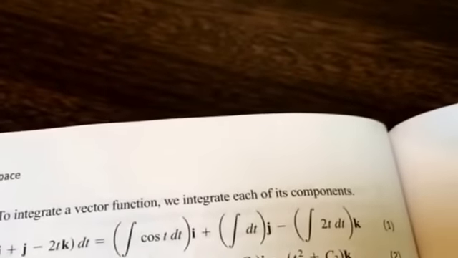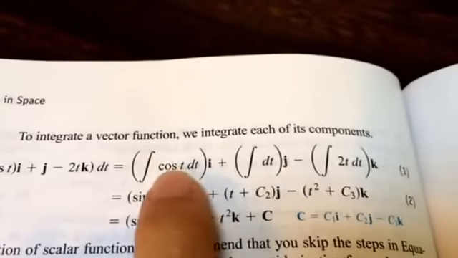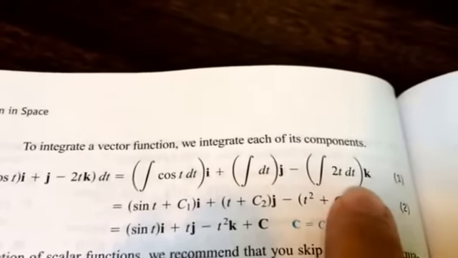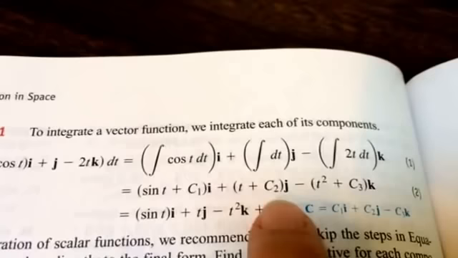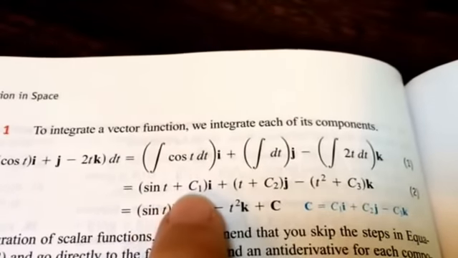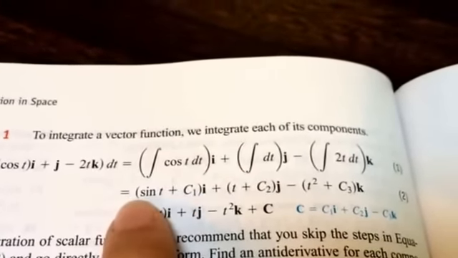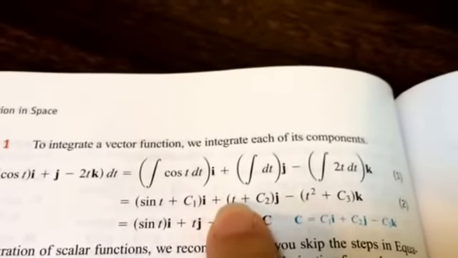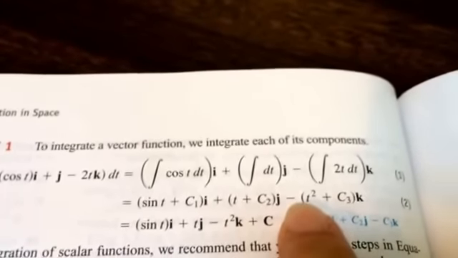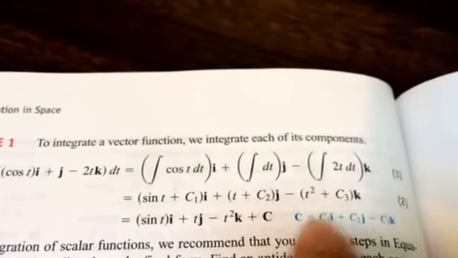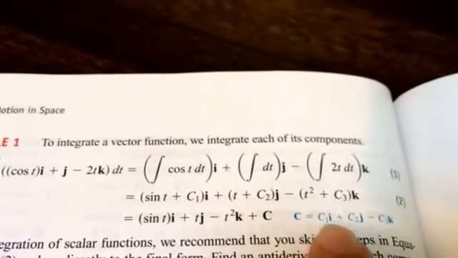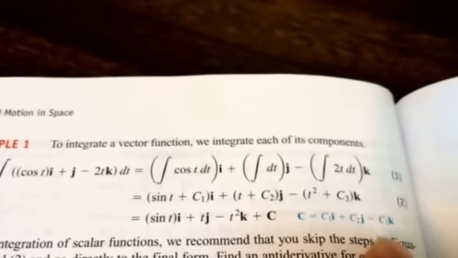If you look in this example on the next page, I'll show you here. In each of the integrals, because you're doing the i piece and then the j piece and then the k piece separately, a constant comes up in each. So if you broke this up, sine t in the i, c1 in the i, t in the j, c2 in the j, and then distribute this negative, t squared in the k minus c3 in the k, then this c right here is just a vector made up of constants. So it's a constant vector.